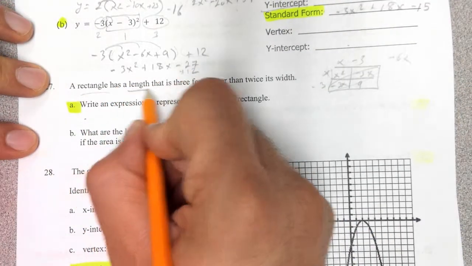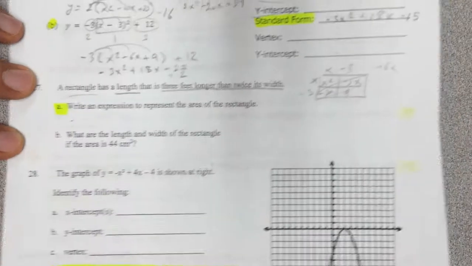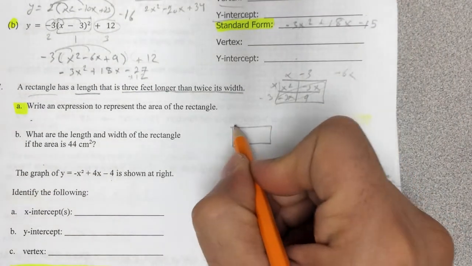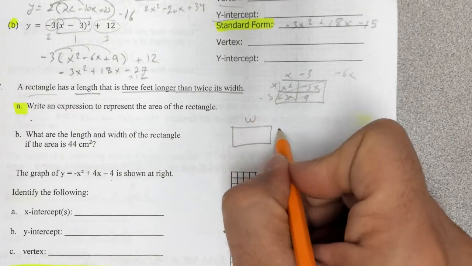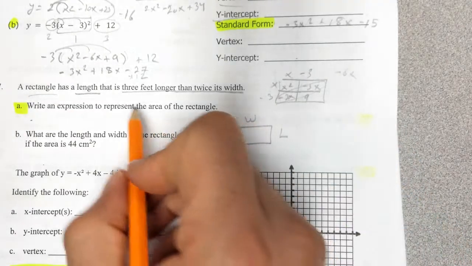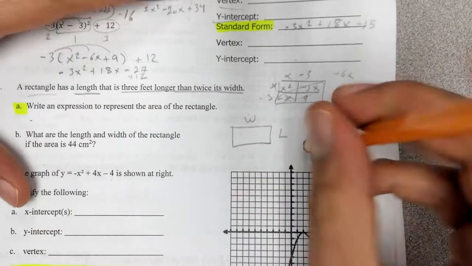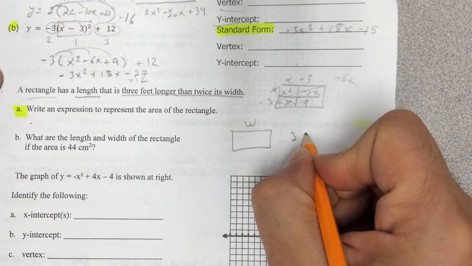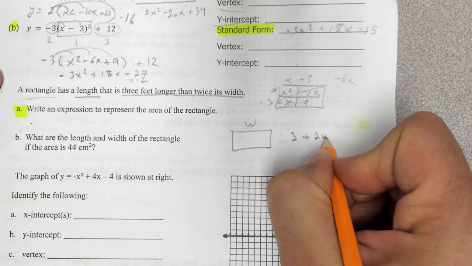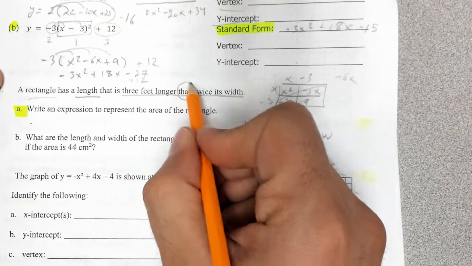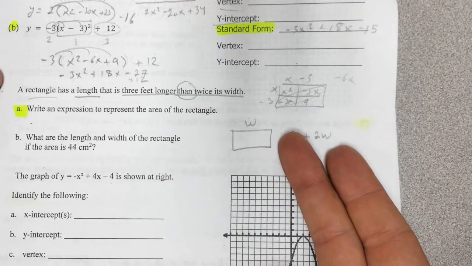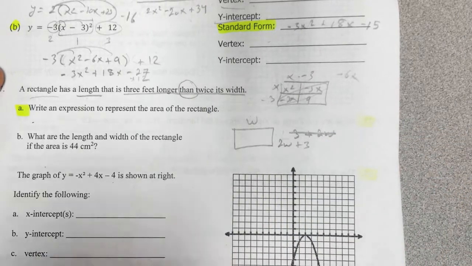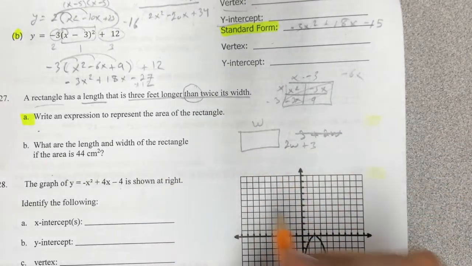A rectangle has a length that is 3 feet longer than twice its width. So we're going to write the expression to represent the area. Again, every time they talk about rectangles, I like to draw it. This is the width, this is the length, and then they give me extra information that the length, that's this one, is 3 longer, that's plus, twice the width, 2 times the width. Now whenever you have the words longer than, more than, less than, all that stuff, you have to flip them. It actually becomes 2w plus 3. It looks better anyways.